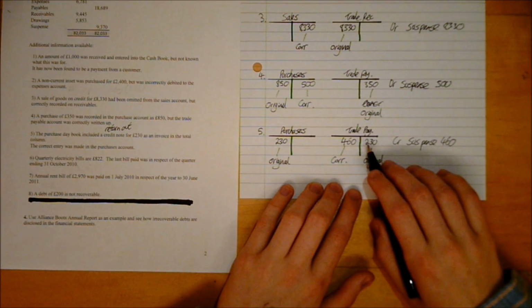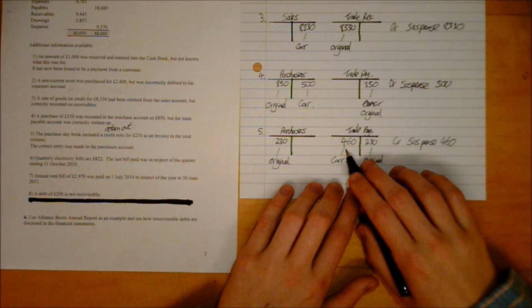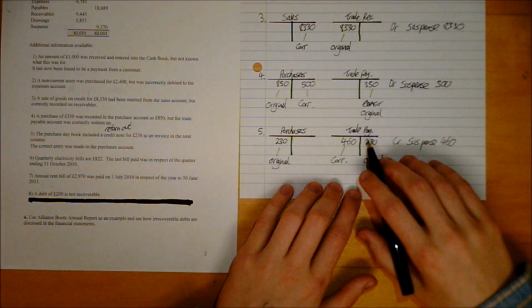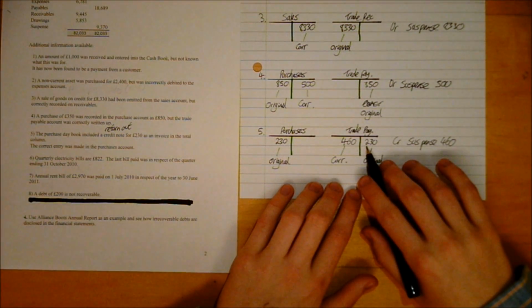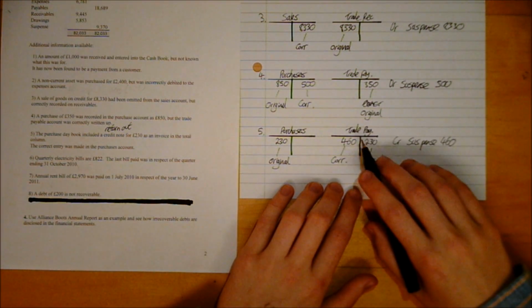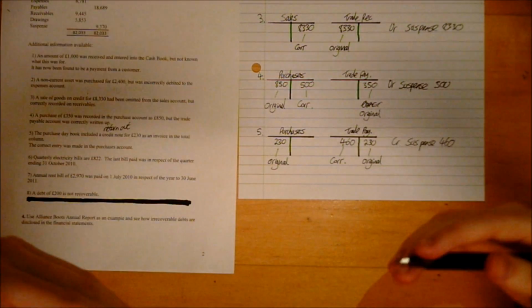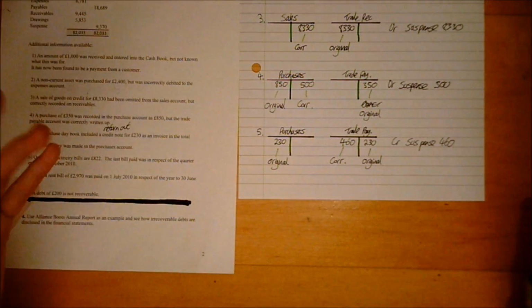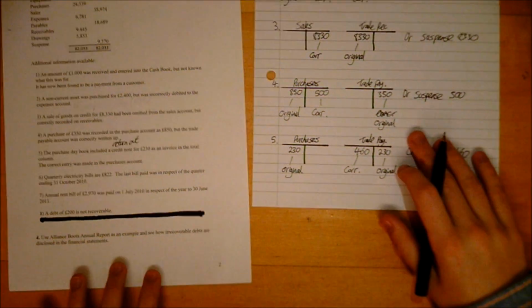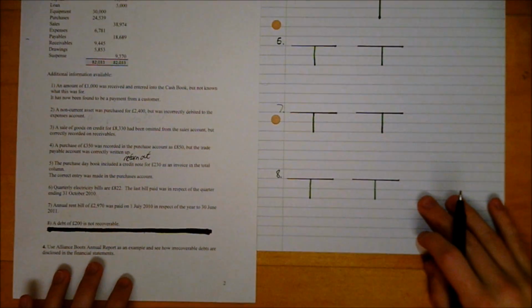We put it on the wrong side. So we need to double the correction on this side to make sure it overrides it. So we've gone from a 230 purchase in a sense to a 230 return, which is right. We did return something, but instead we thought we purchased. So that's that. Okay, so part 6.